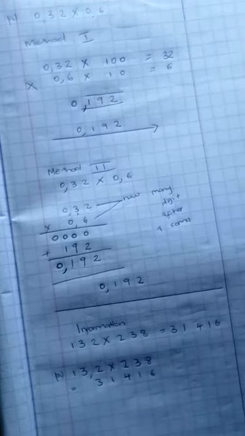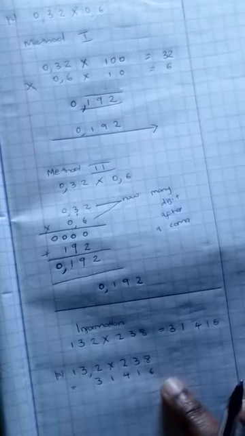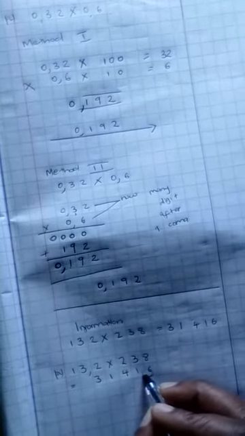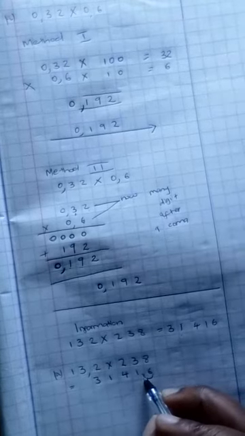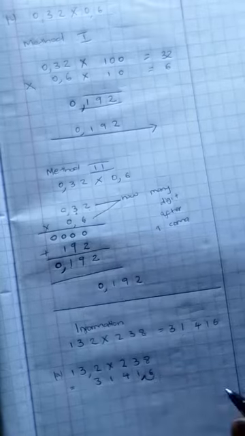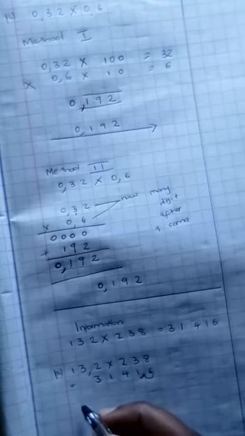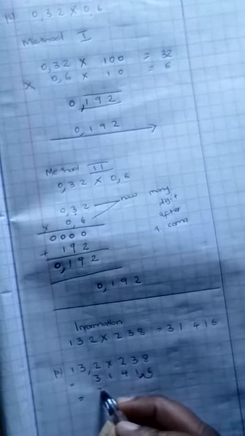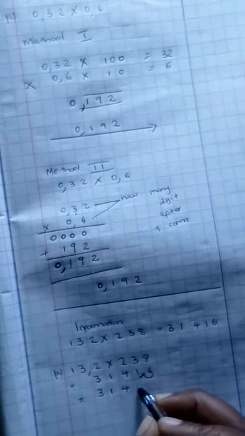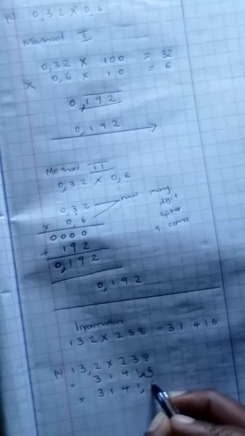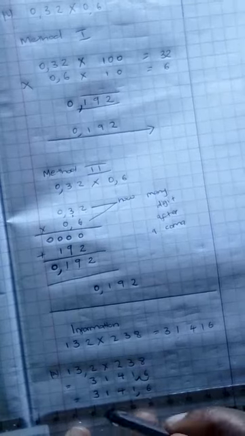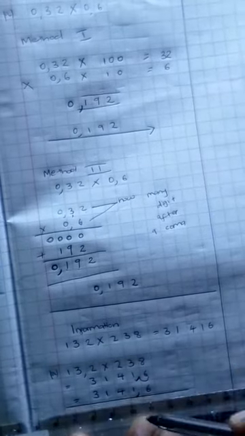Now we count 1 digit from right to left, which is here, so our decimal sign is between 1 and 6. So our final answer is 3141.6. This is our final answer, right? That was question 1A.